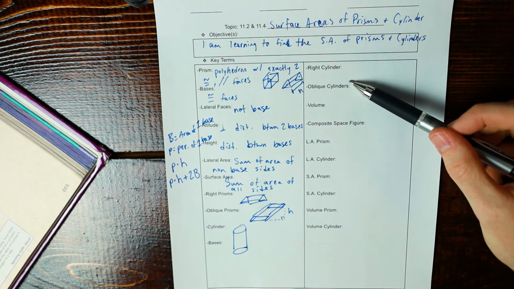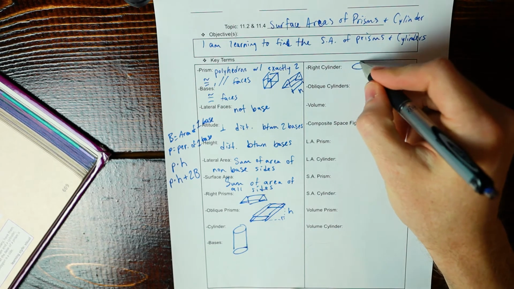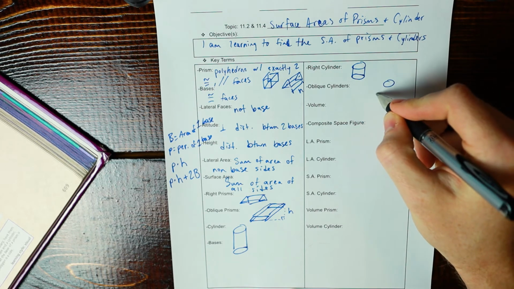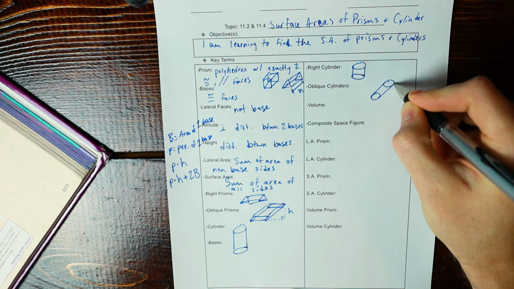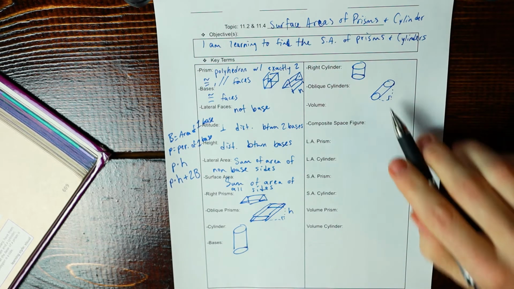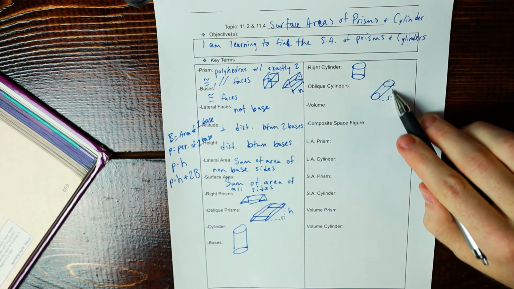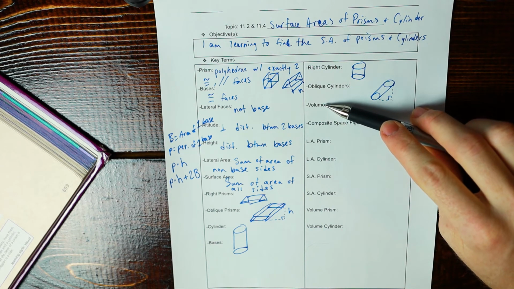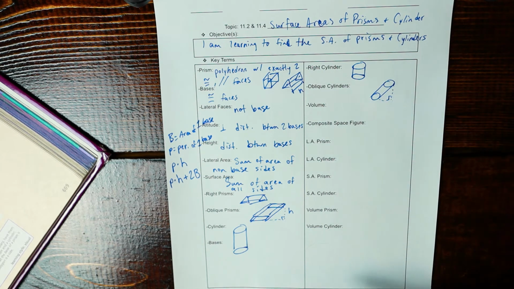Right cylinder and oblique cylinder, you know, this is a right cylinder. And then an oblique cylinder would be something kind of offset where it looks like somebody walked by and kicked it. It's like a can that you dropped or something. And the altitude now is going to be this distance. We're going to talk about volume in 11.4, so you can just ignore these for now.